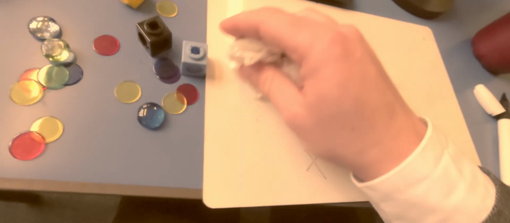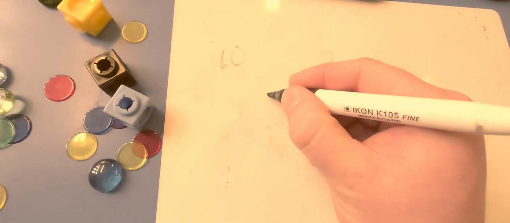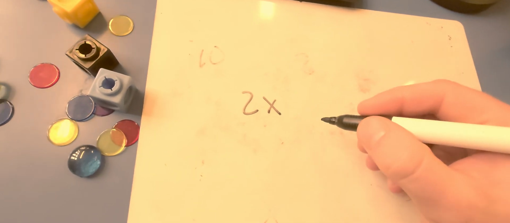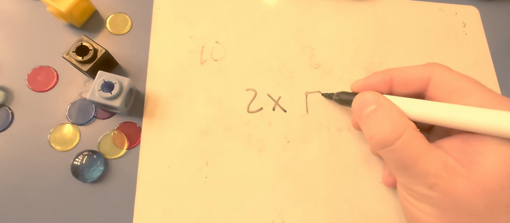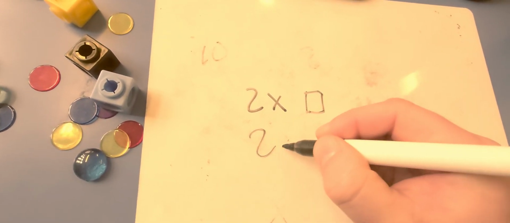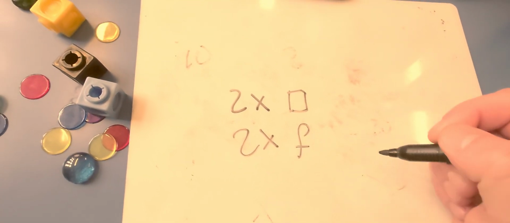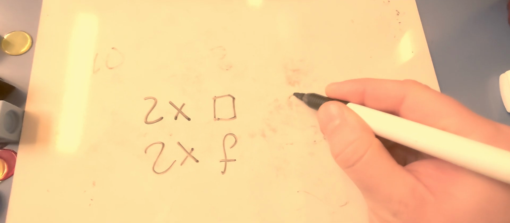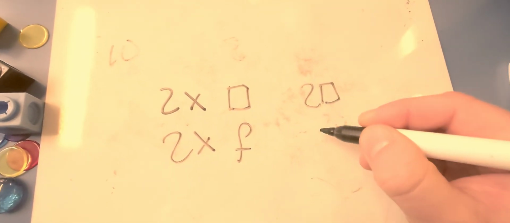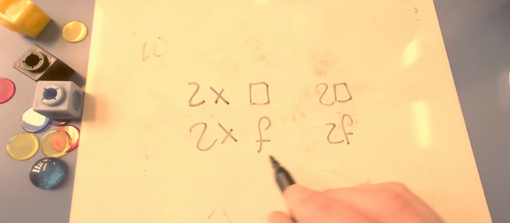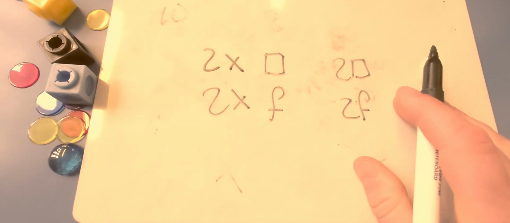Okay. Just remember, I said okay. I lost already. So just remember in algebra, instead of saying 2 times square, or 2 times f, whatever letter you're using, you just write 2 square and 2f. Because that makes sense, doesn't it? It's 2 f's, 2 squares.